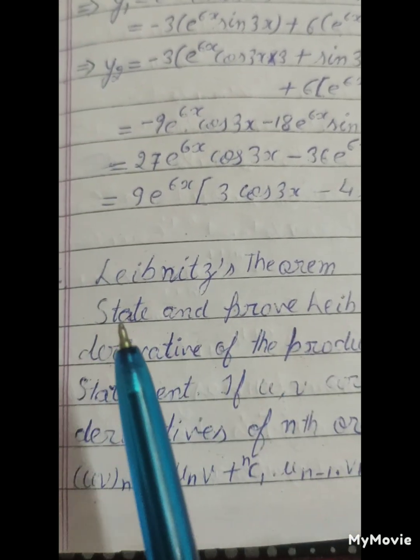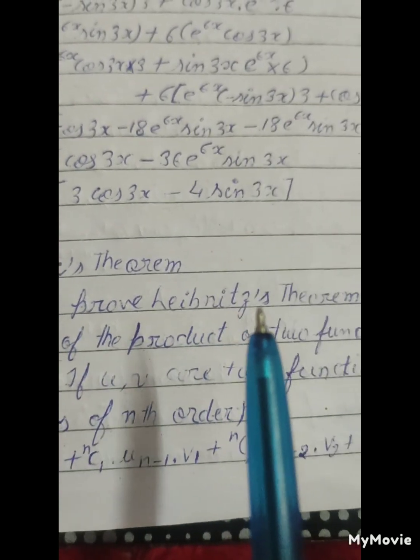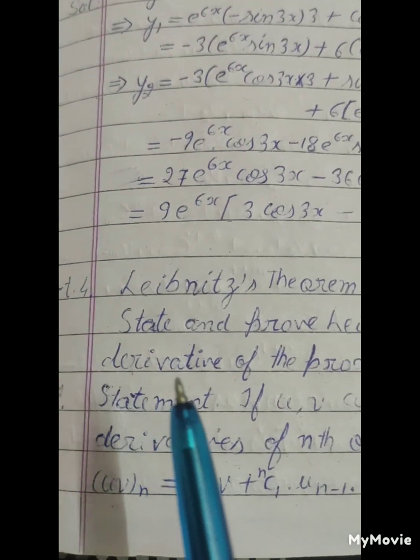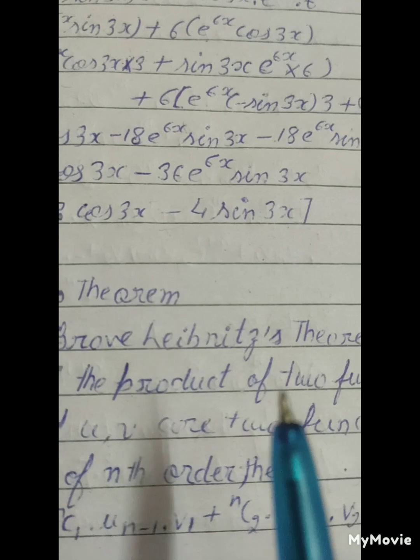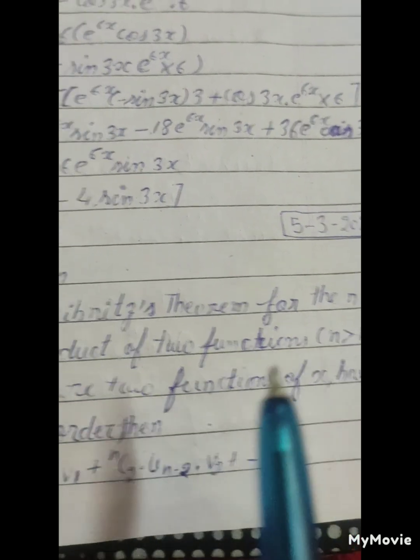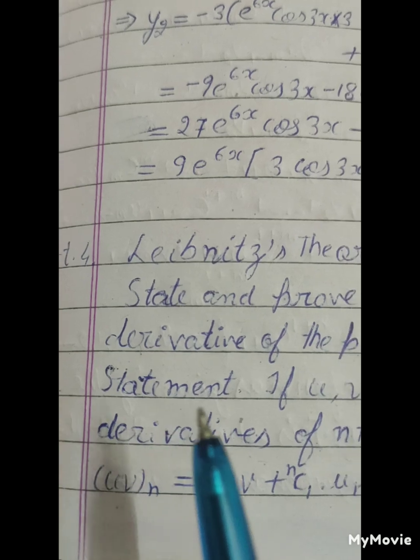Leibniz theorem. State and prove the Leibniz theorem for the nth derivative of the product of two functions, n greater than 1. Solution.